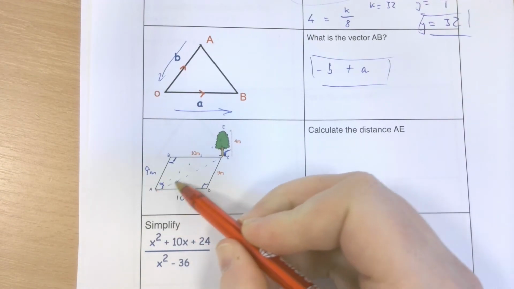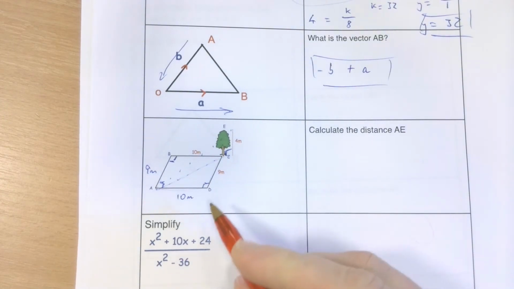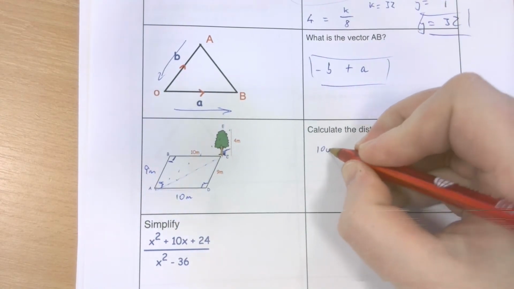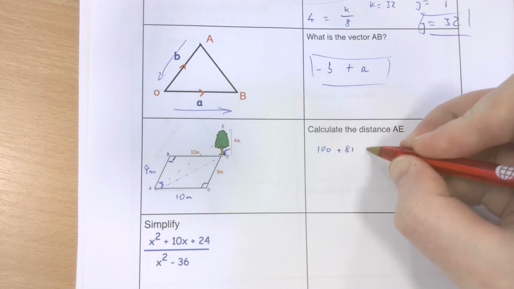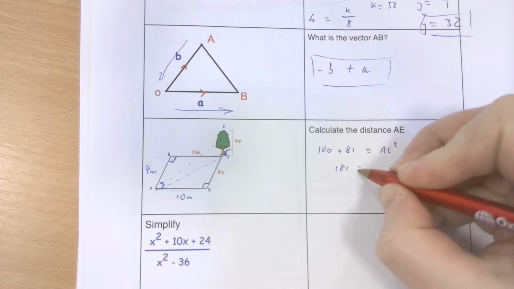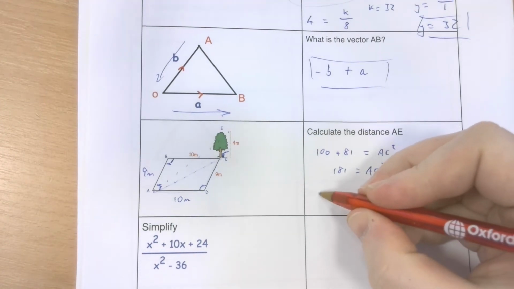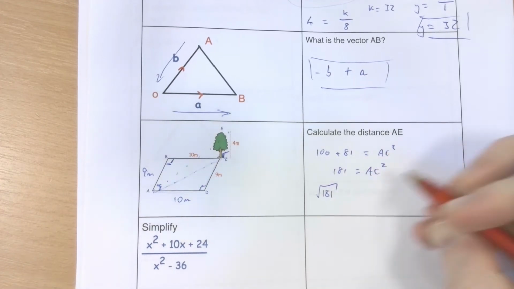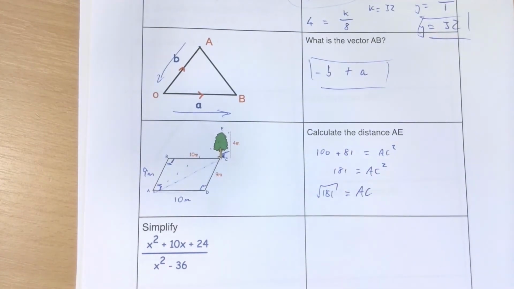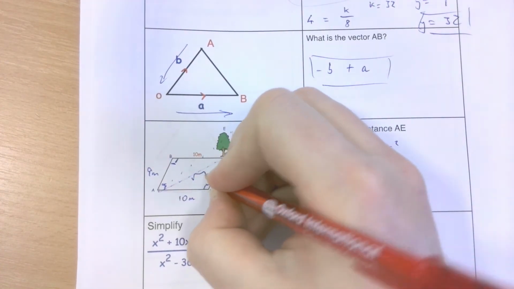Well, I need to know what this length is, which I can work out using these two side lengths and Pythagoras. 10 squared is 100, 9 squared is 81. That will make this length AC squared. 181 is AC squared. So I'm going to square root 181 to work out what the length AC is. I can just leave that as a square root at the moment, because it doesn't make a particularly nice number. It's not a surd or anything. It can't be simplified. So that length here is the square root of 181.